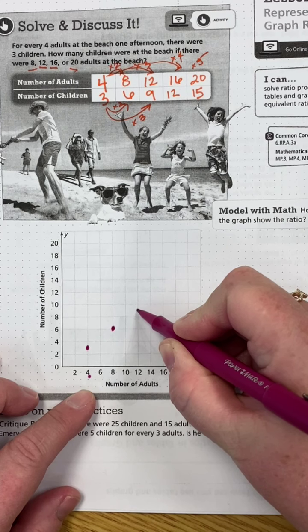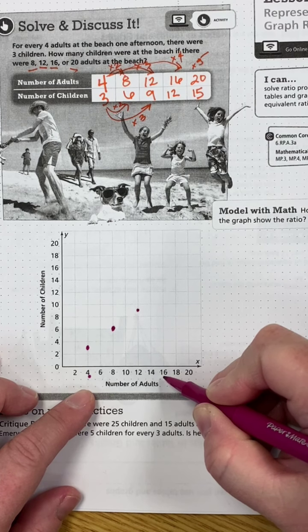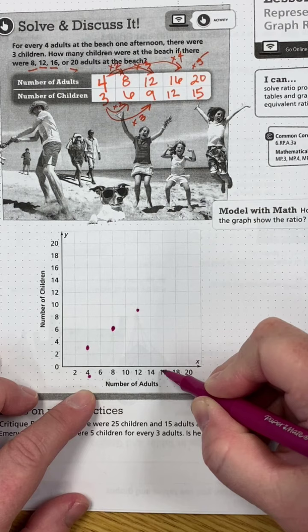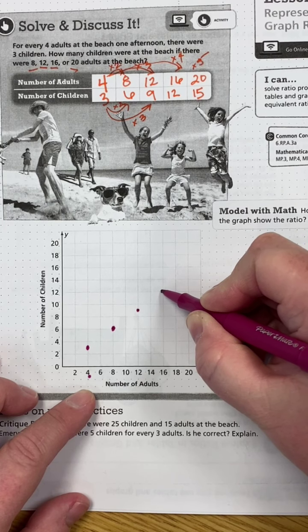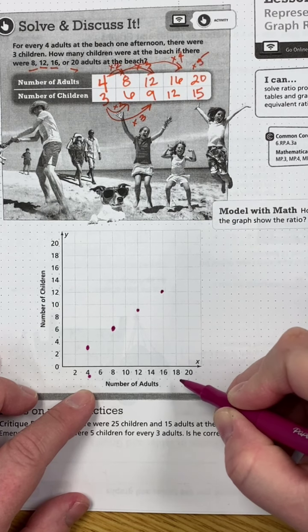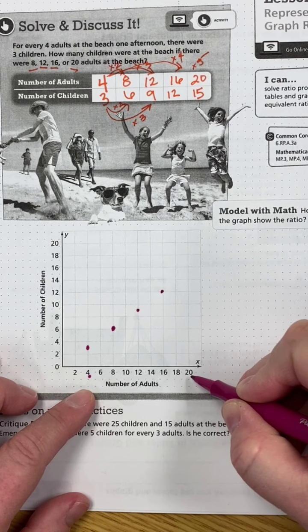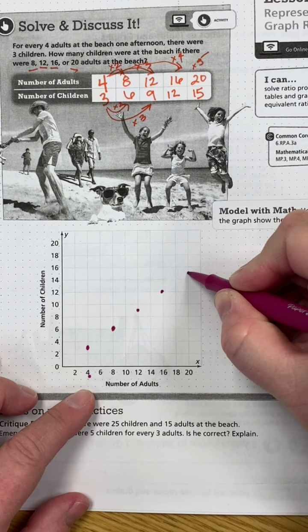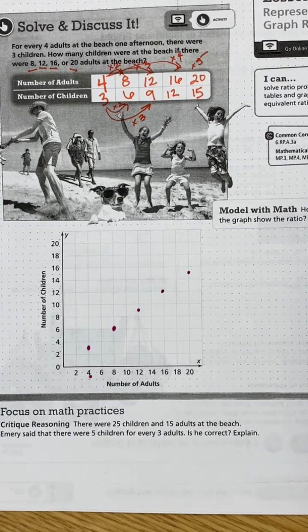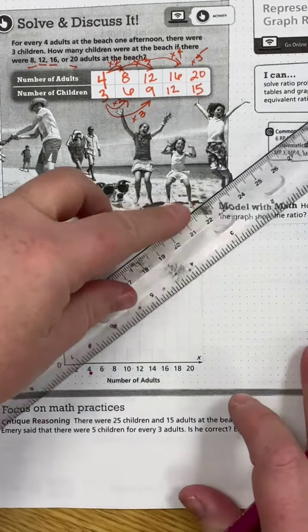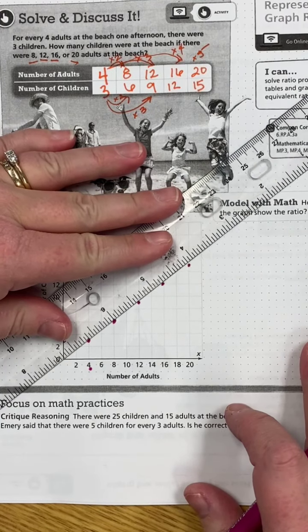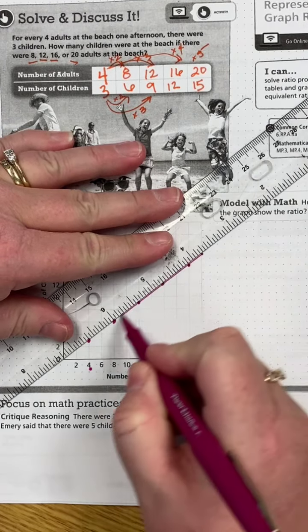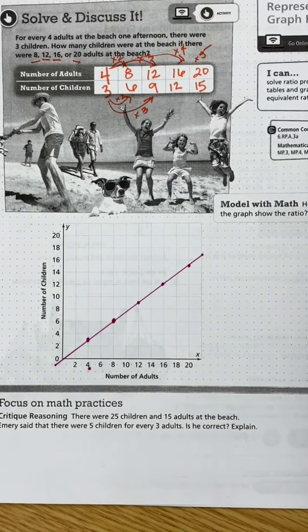So I'm going to go right between 8 and 10. If I have 16 adults, I'm going to go to 12. Do you see this nice linear line here? And if I have 20 adults, we are at 15 children. So if this is nice and neat, and I have my ruler to help me on this, I can connect these all together, and it can help me decide some information there.